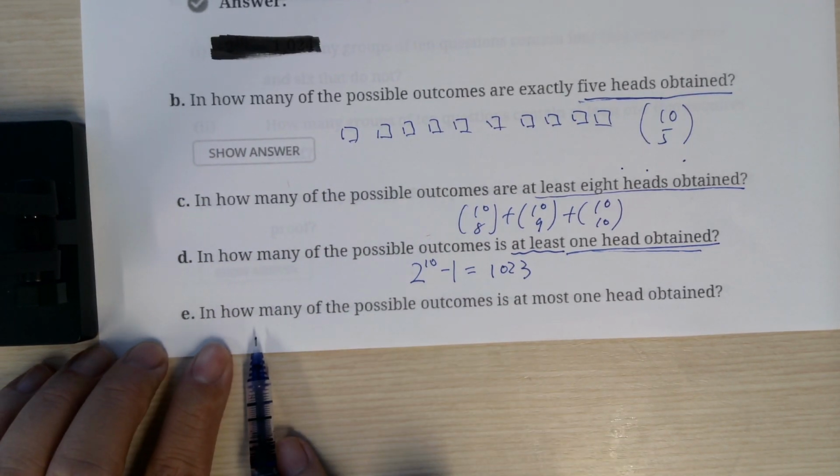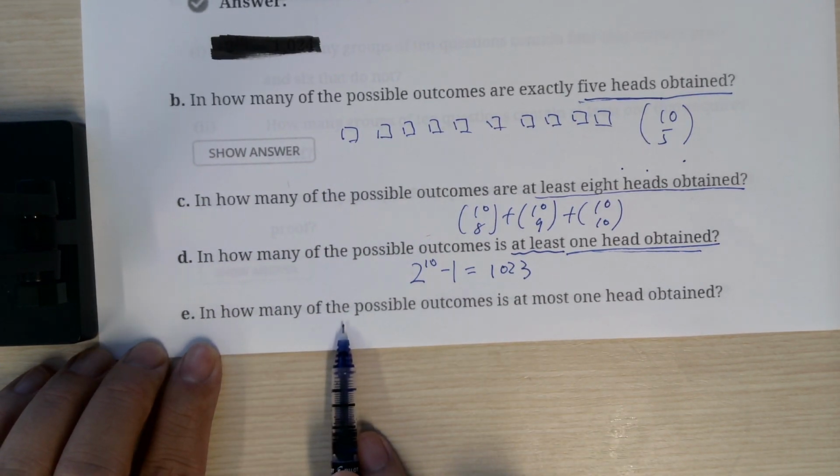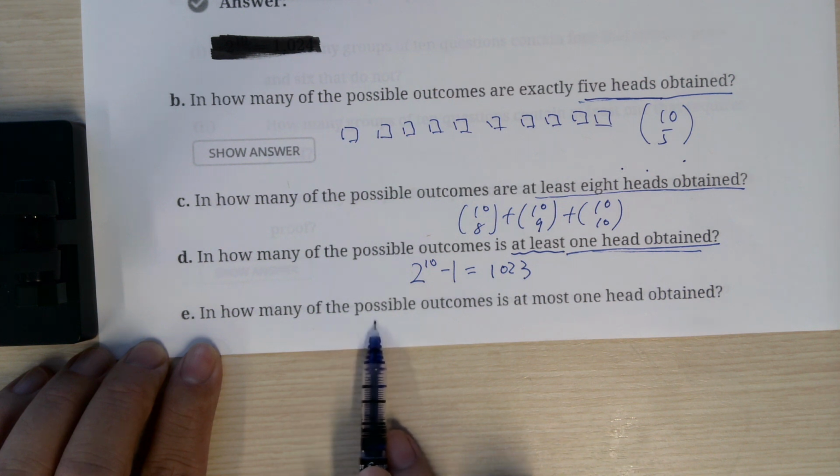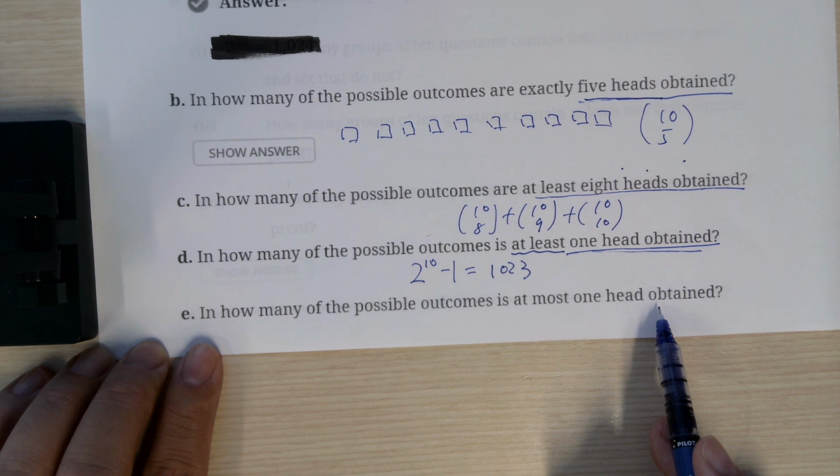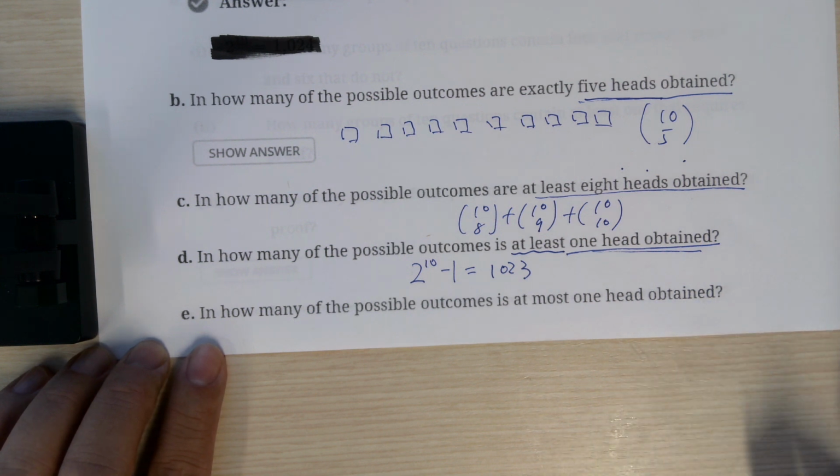And then part D: in how many possible outcomes is at most one head obtained? Well, this part shouldn't be difficult.